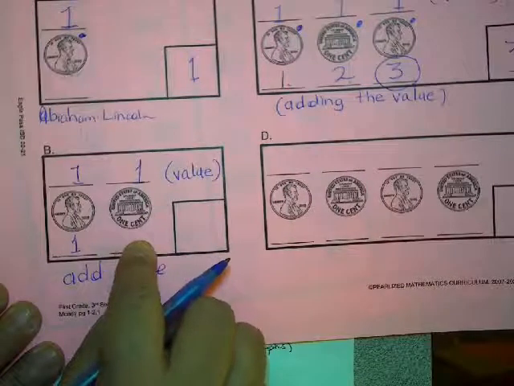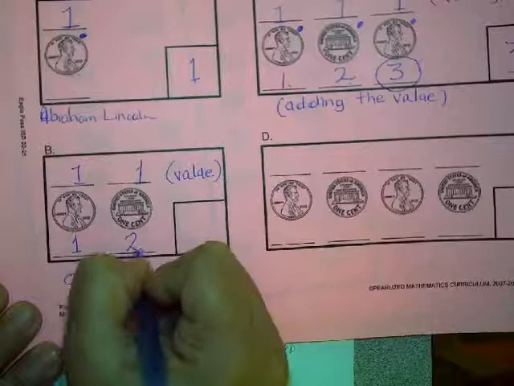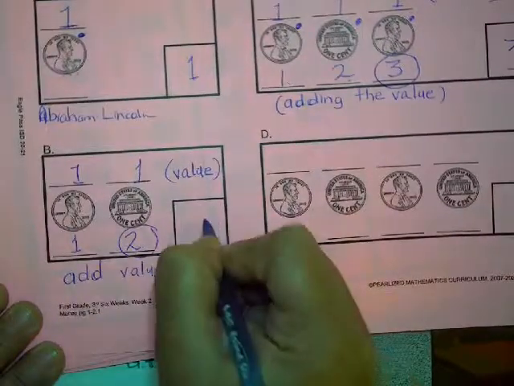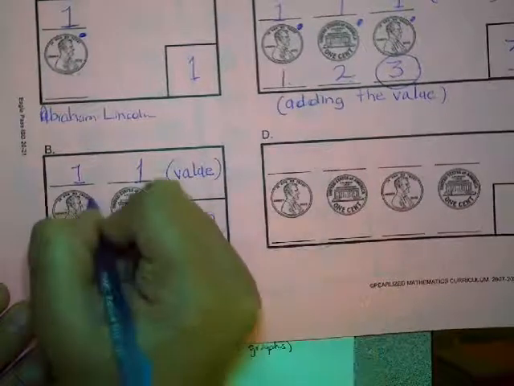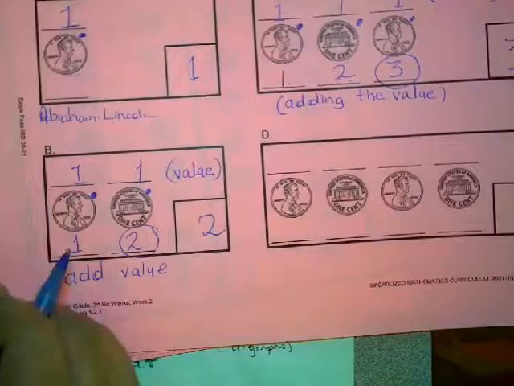How many pennies? 2. So your total, because this is the last coin, is 2. Don't forget your little dots. 1 penny is worth 1 dot. Got it?